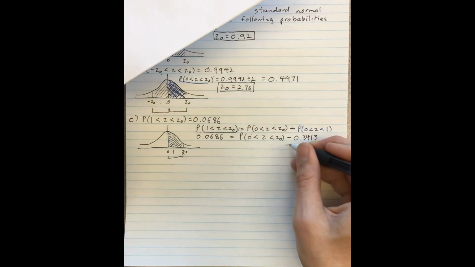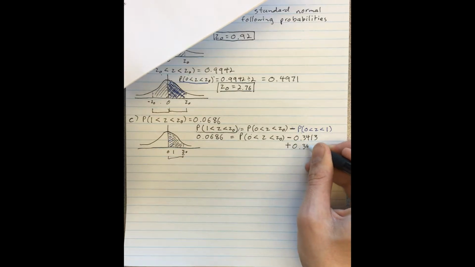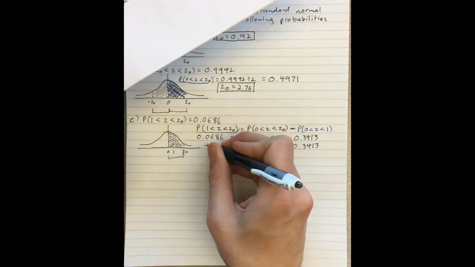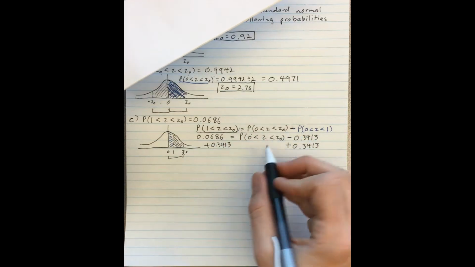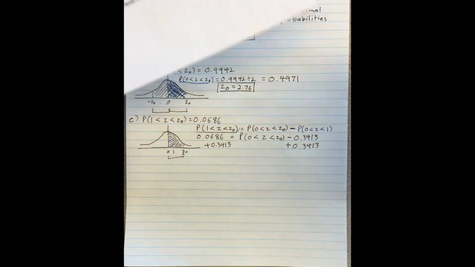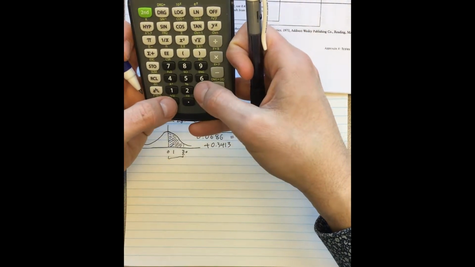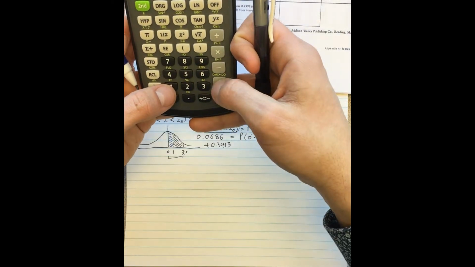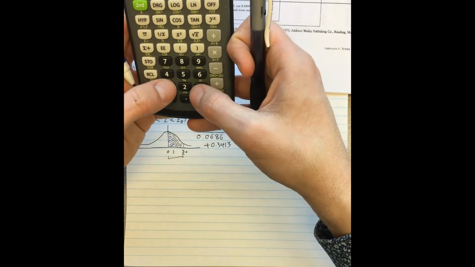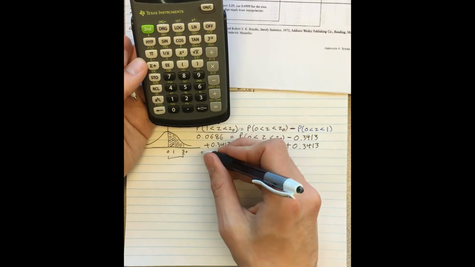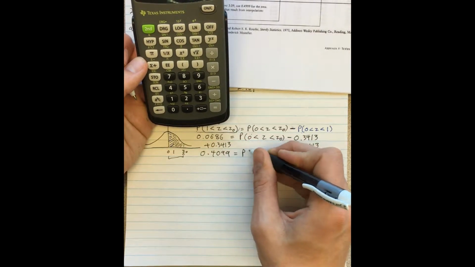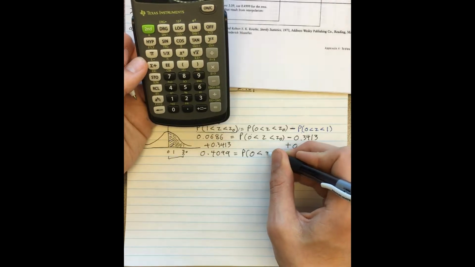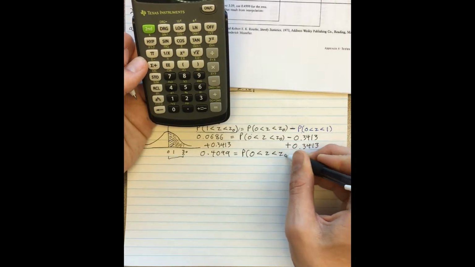So conveniently enough, we can add 0.3413 to both sides, and let's use our calculator and figure this out first. 0.0686 plus 0.3413 is going to give me 0.4099 equals the probability that z is between z naught and 0.